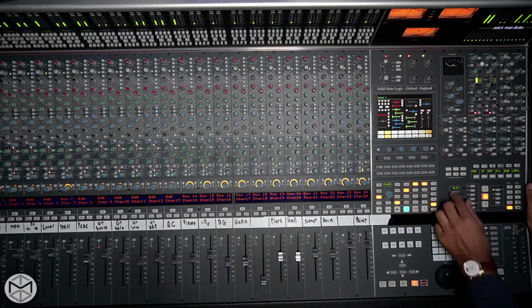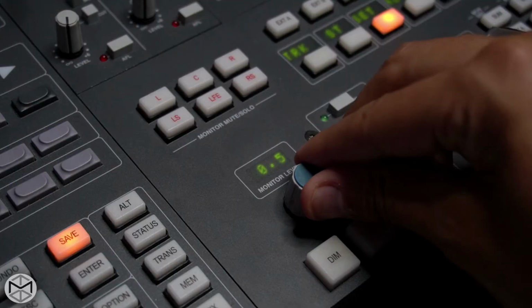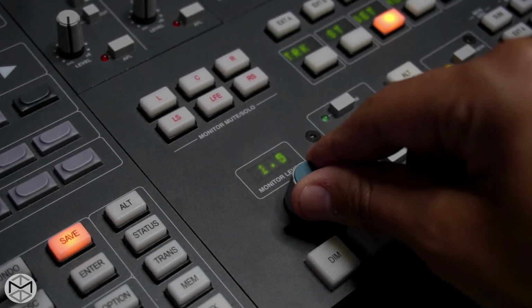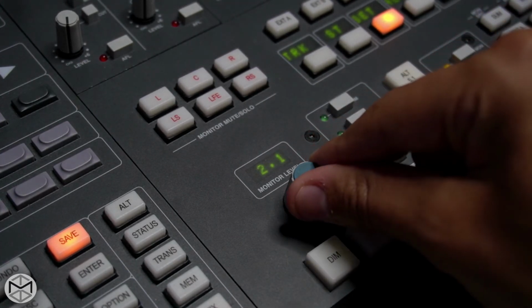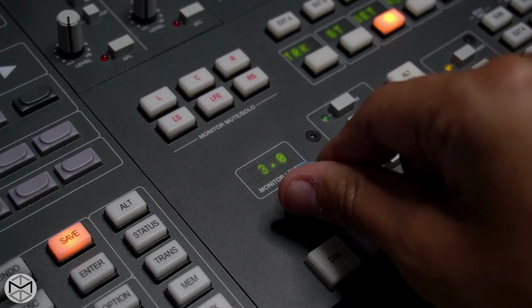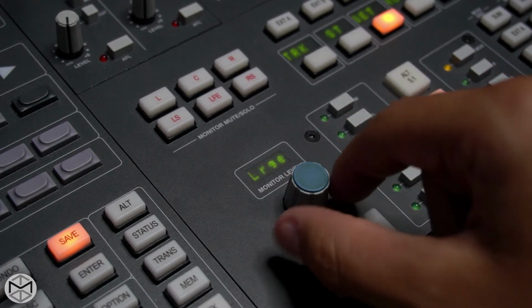It could be customized with different types of decibel increments. As a matter of fact, right now, if you see, I am increasing the volume by 5 decibels each time. By clicking on the actual monitor knob, you move to fine mode, in which you can increase the volume by 0.1 decibel at a time. Otherwise, you're in large mode.